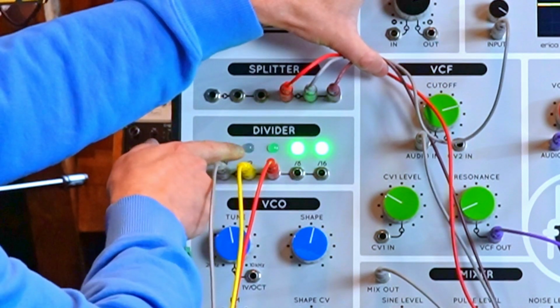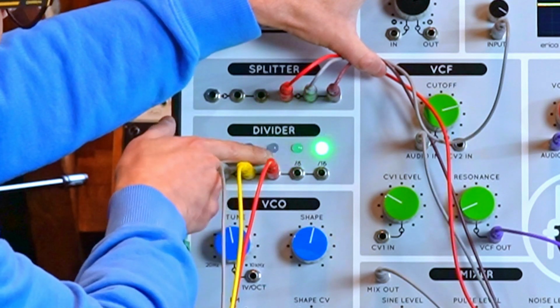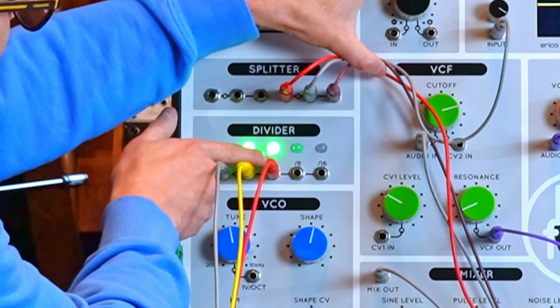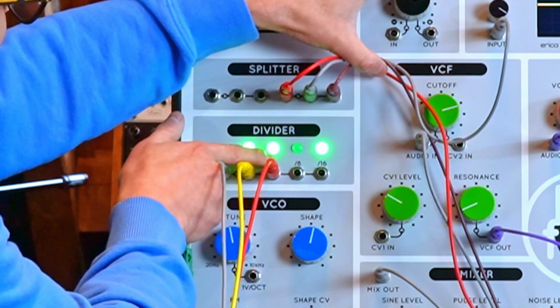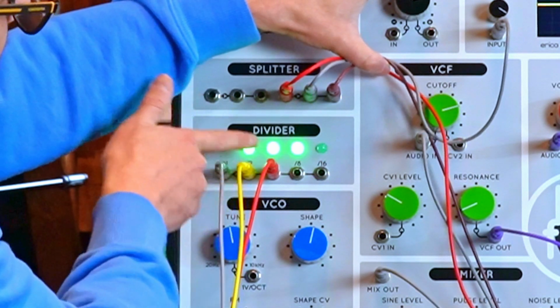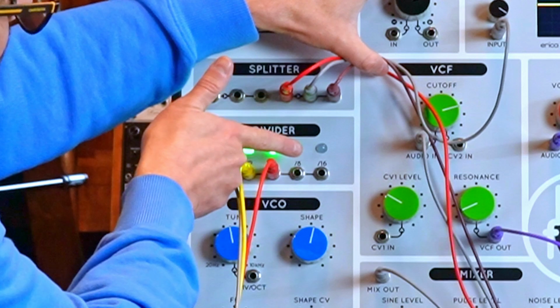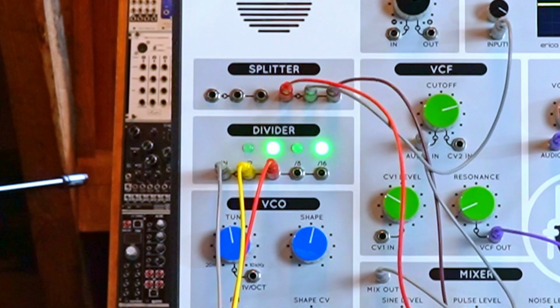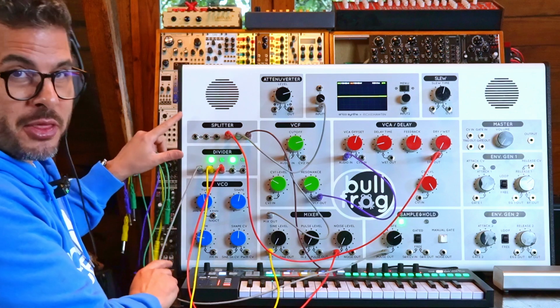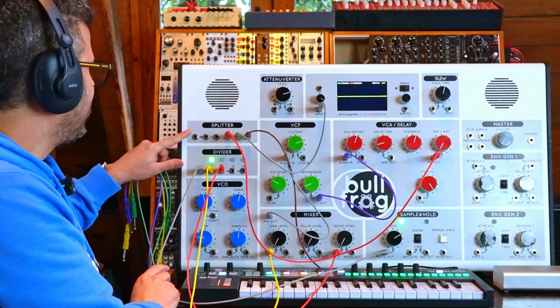Now we can really see how at each 2 pulses on the first one, you get 1 on the second one. At each 2 of the second one, you get 1 on the third one. And each 2 of the third one, you get 1 on the fourth one, right? And these can be used for rhythms. We've already been using our third utility of today's video, which is the splitter.